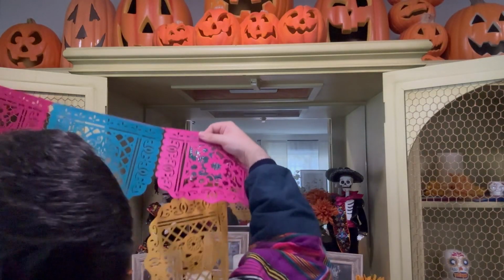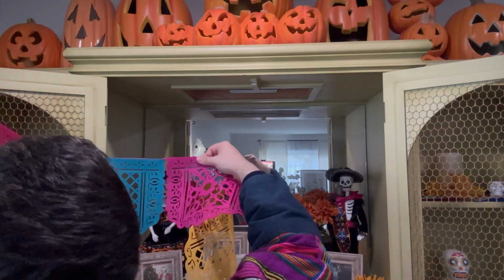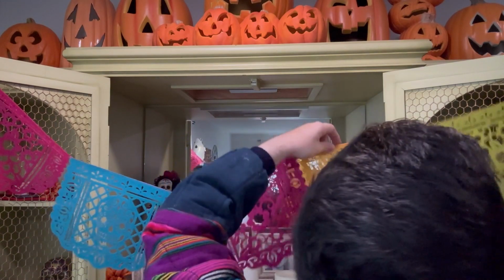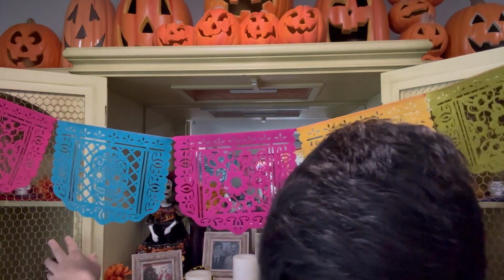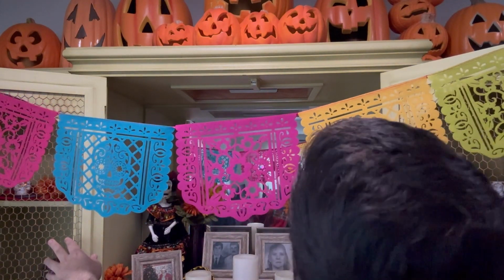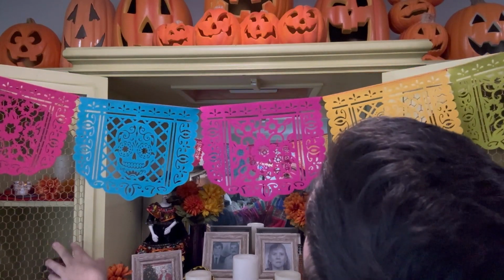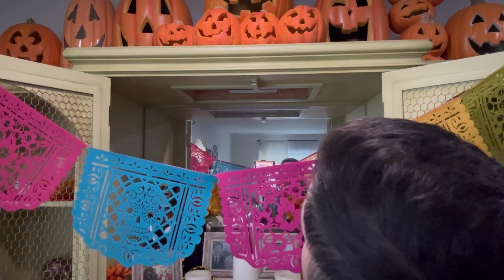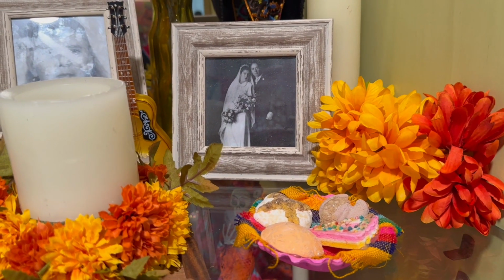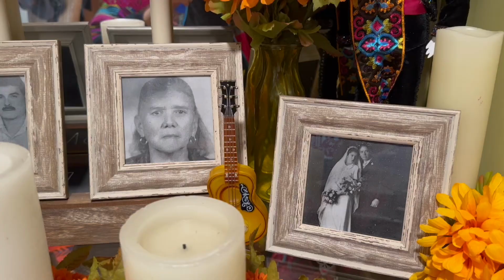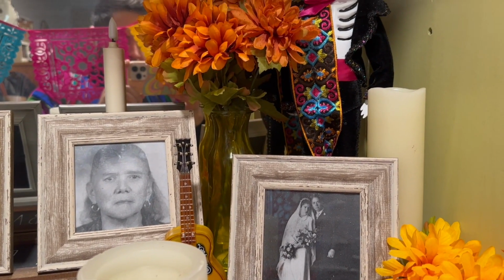Another tradition is to have papel picado, which is cut paper. It's these banners that are made out of paper. Now, this is made out of felt that I had purchased from Michael's a few years ago. I absolutely love this. Traditionally, it is made out of thin paper, but these are definitely going to hold for years to come since they're made out of felt. So you guys will have to wait and see how that looks once it's opened up on the final reveal. But here is a close-up of everything that I did for my ofrenda.